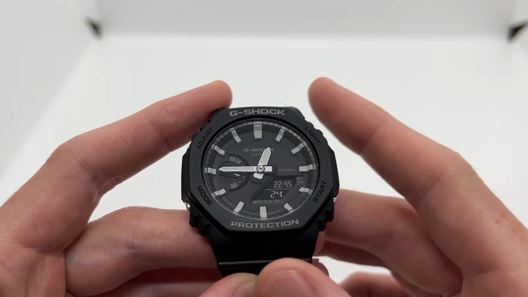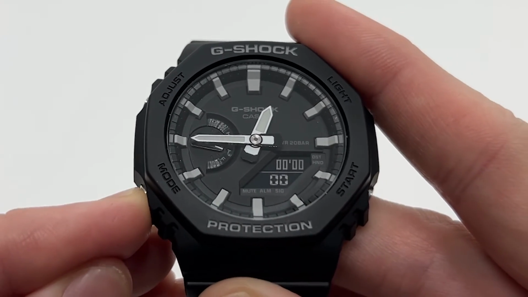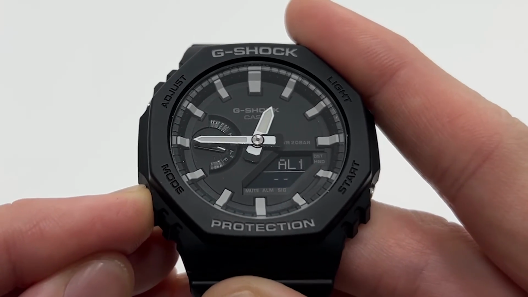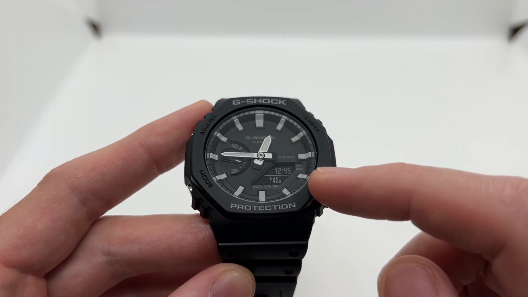Once you have used the function, make sure to press the mode button a few times until you arrive at time. And now you have arrived at your home screen.